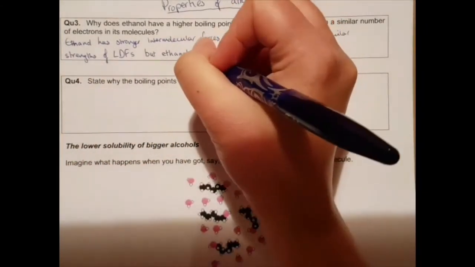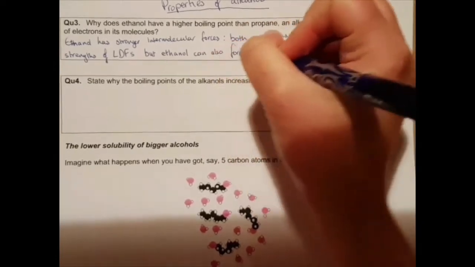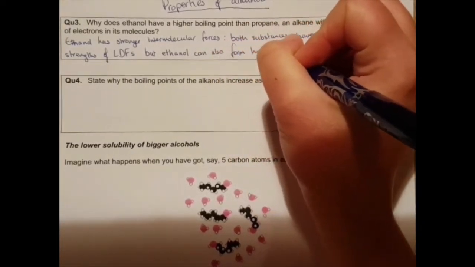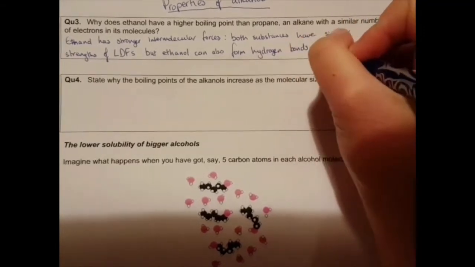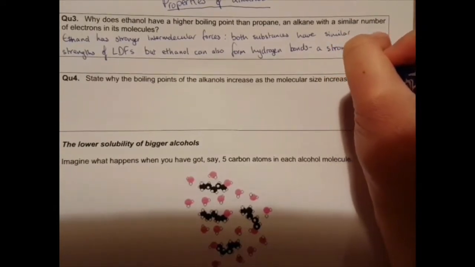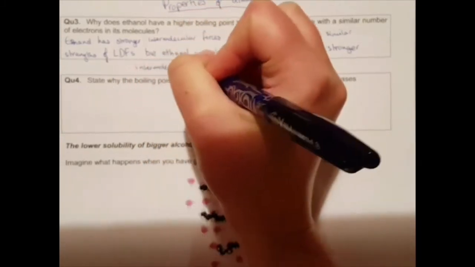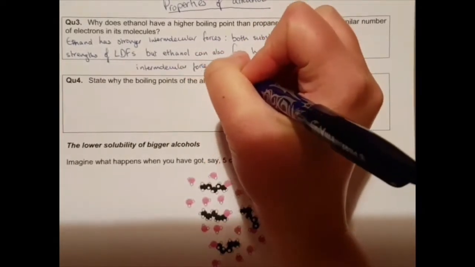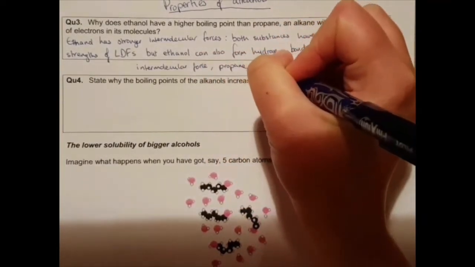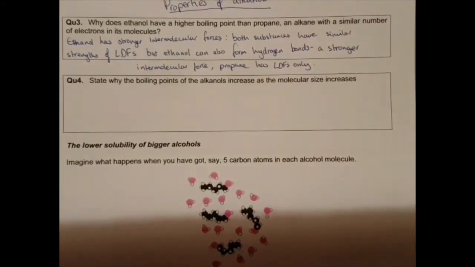Well, it's also got hydrogen bonding. Okay, so you don't necessarily need to give as much detail as that. It would depend on how many marks the question is worth.